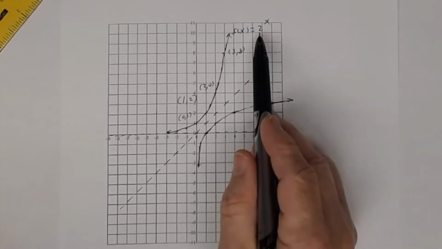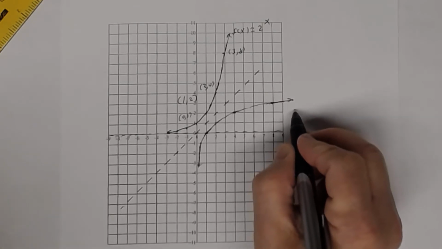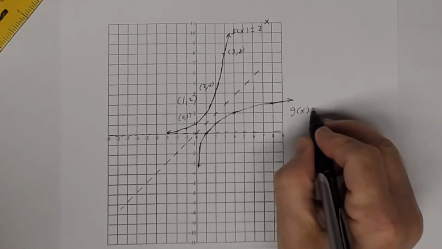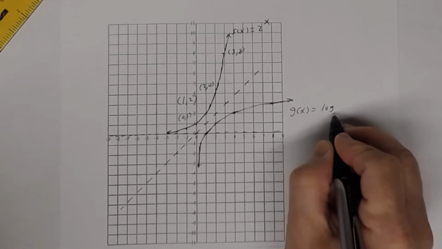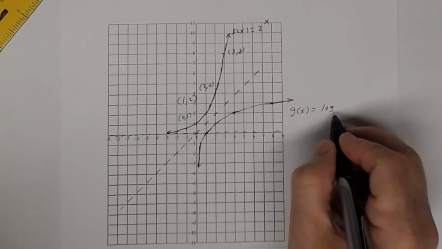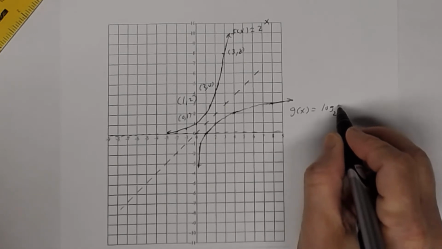And since the base is 2 here, the inverse is going to be g of x. I call this f of x, I'll call this g of x. G of x is log, L-O-G, base. Remember when you wrote bases in the previous lesson for logarithms, you have to have a base. If there's no base here, it's understood to be a 10. Remember that? A 10. But my base here is 2, so they have to match up. And then my variable is x.